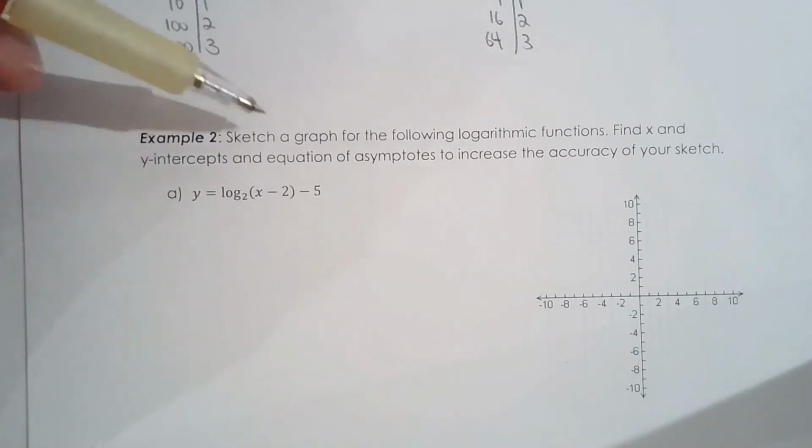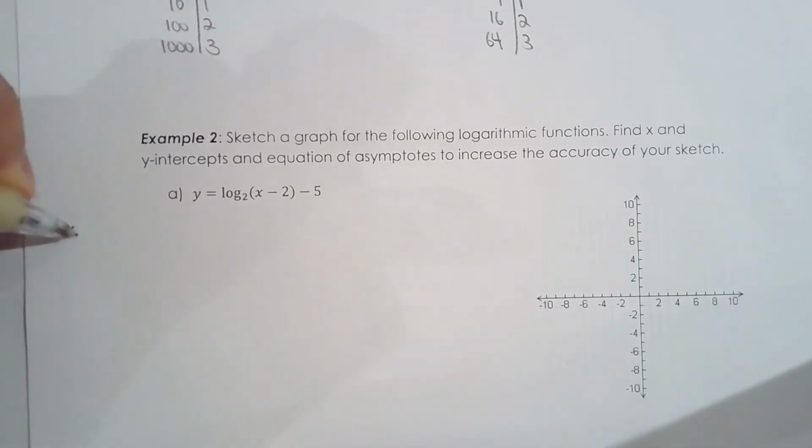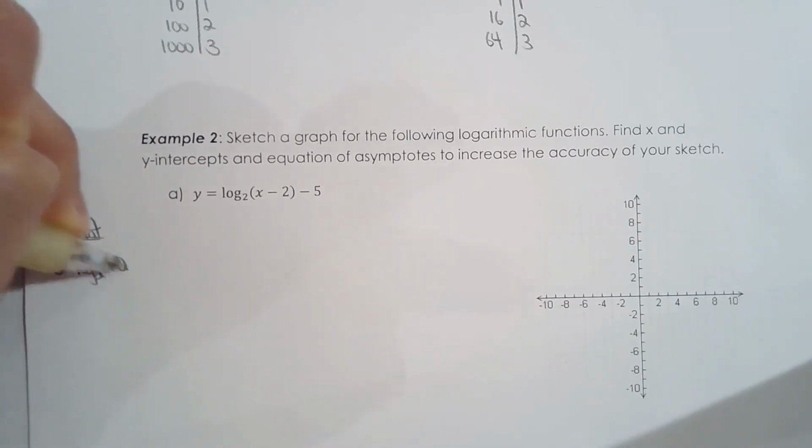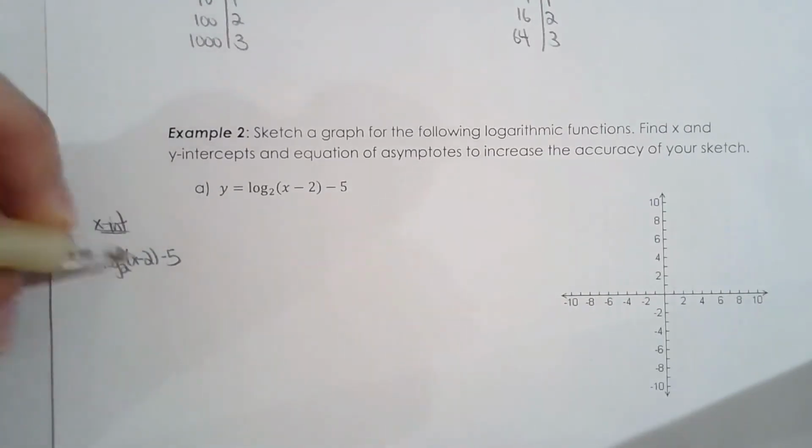So in addition, for this question, they ask us to find the x and y intercepts. So let's start with x-intercept, which means I have to let y equal 0. This is just a very basic logarithmic equation we're going to solve. Later on in this unit, we're going to solve some more complicated logarithmic equations. But this one we can manage.